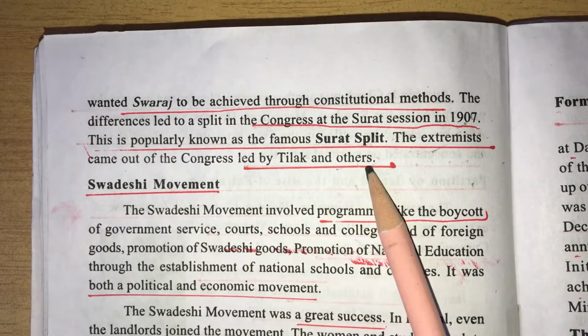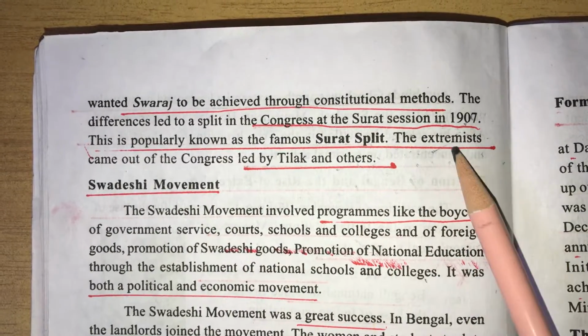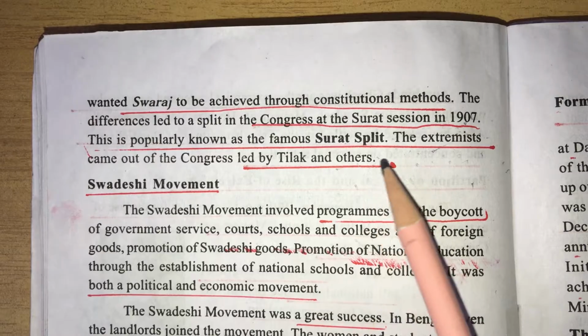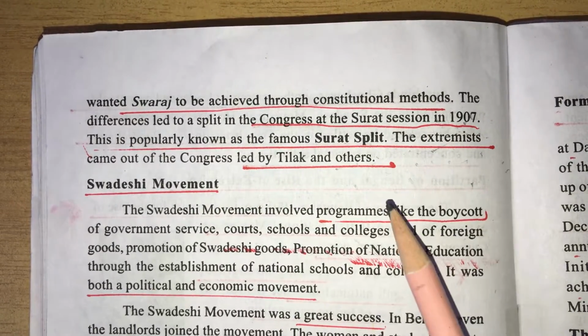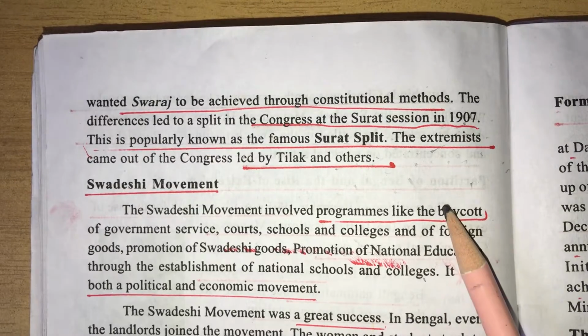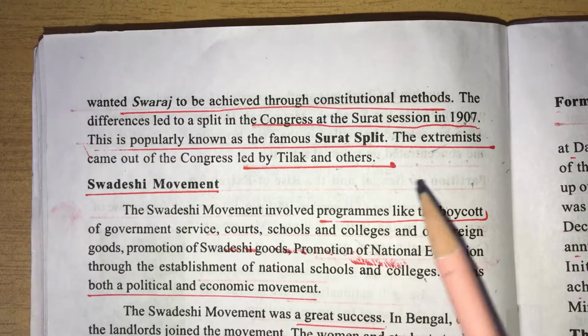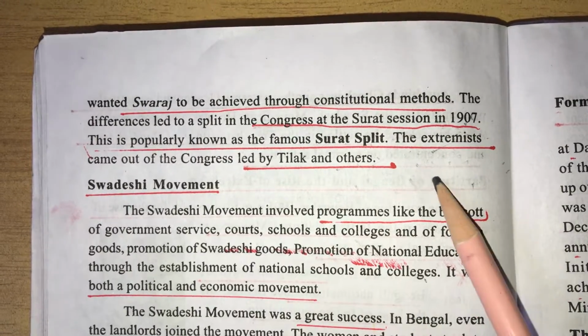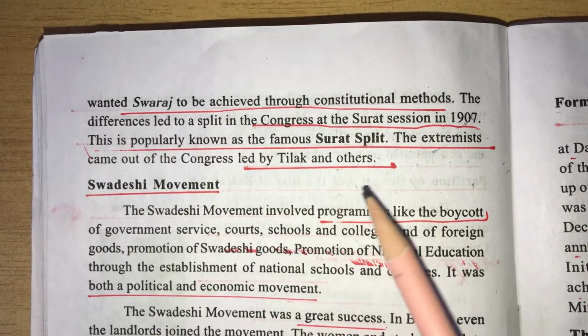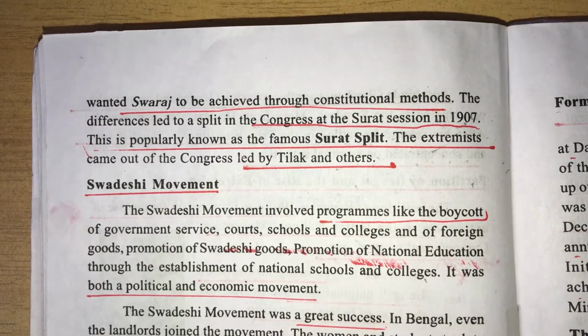The difference of opinion between the ideology of the extremists and the moderates led to a split in the Congress at the Surat session in 1907. The split between the moderates and extremists on Swaraj and self-government is known as the Surat split. The extremists came out of the Congress, led by Tilak and others.